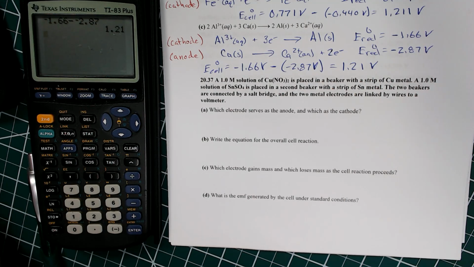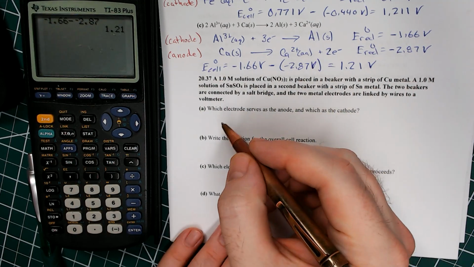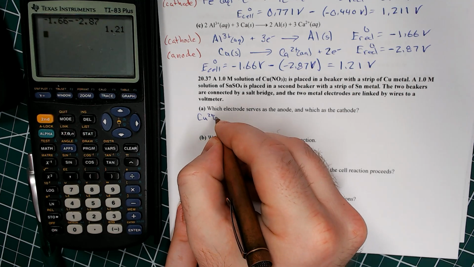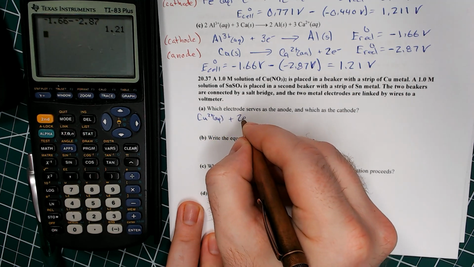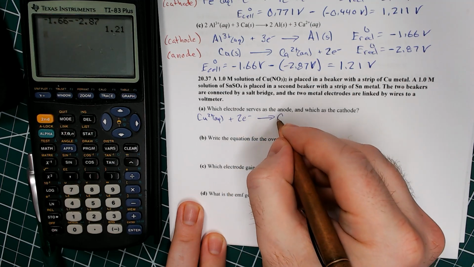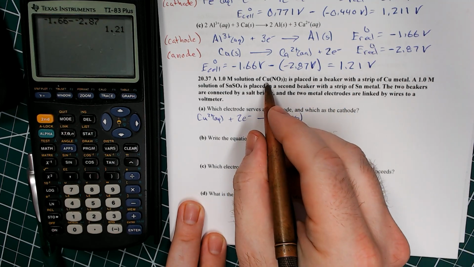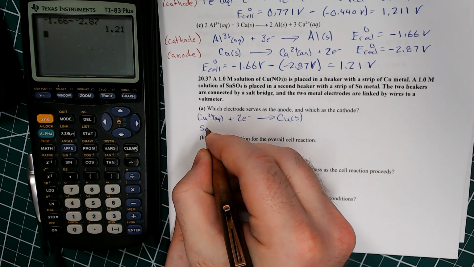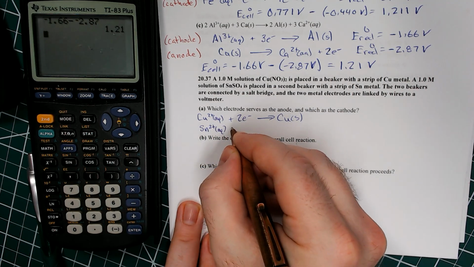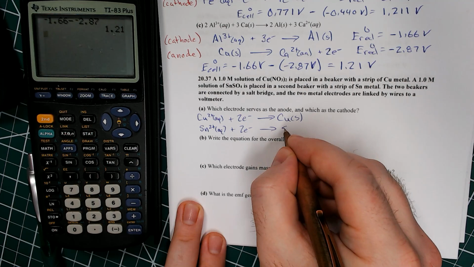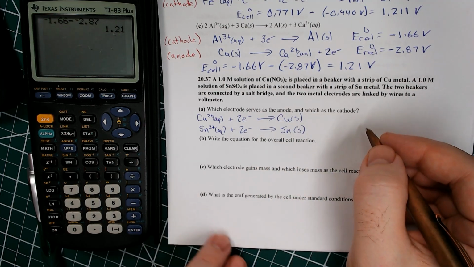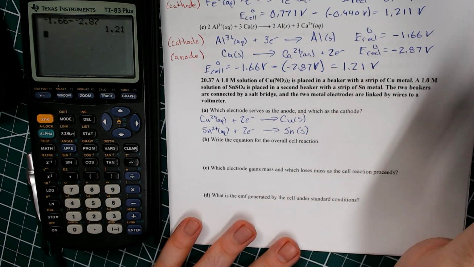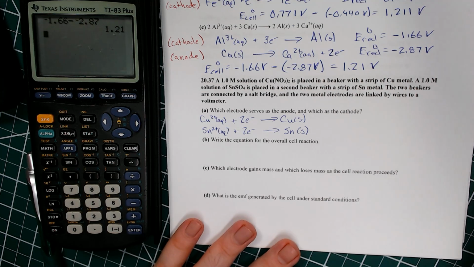And the way that we're going to determine this is that we're just going to look up the values. So let's write out the equations first. We'll have Cu2+ (aq) plus 2 electrons gives us Cu (s). So Cu2+ going to Cu solid. The other possibility for the cathode would be Sn2+ (aq) plus 2 electrons, and it would give us Sn solid. Either one of those potentially could be the cathode, and we won't know unless we go look up the reduction potential.